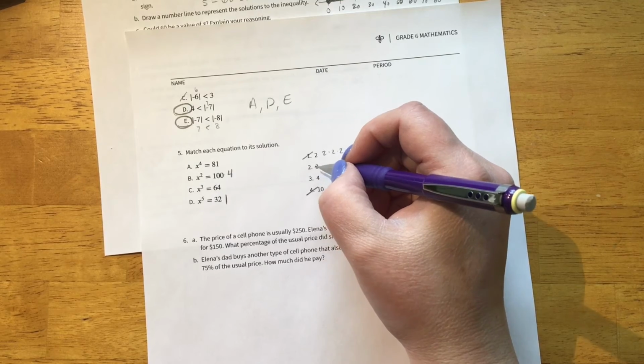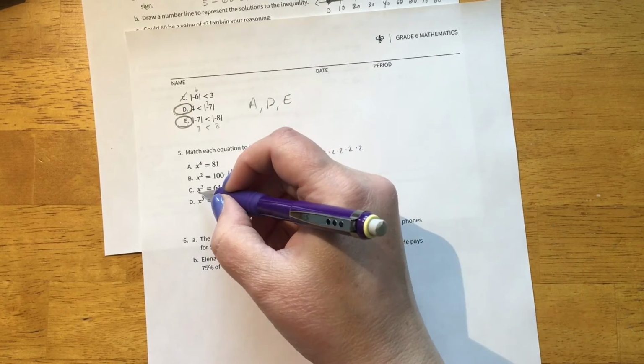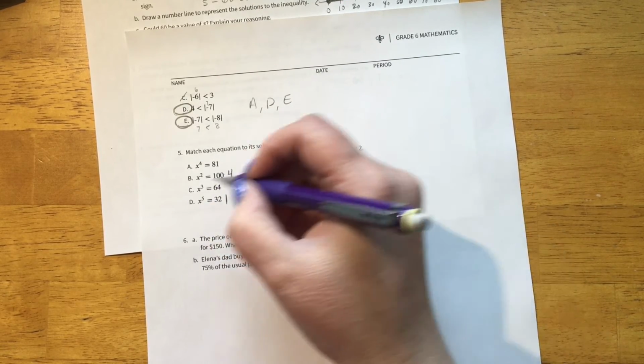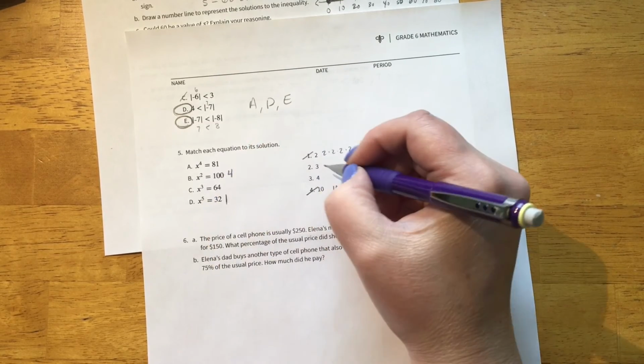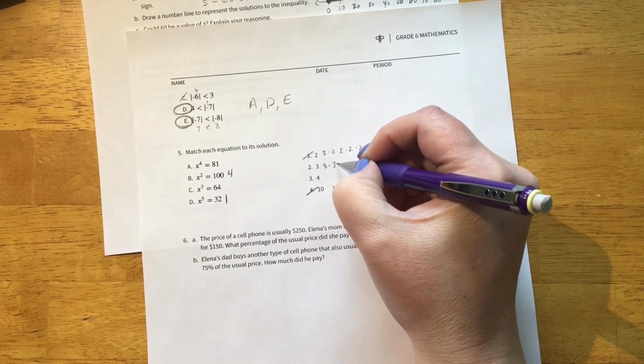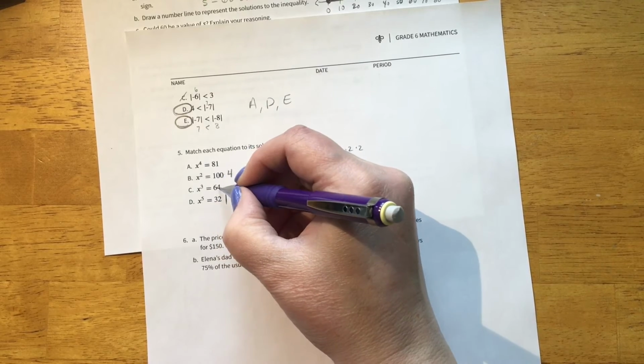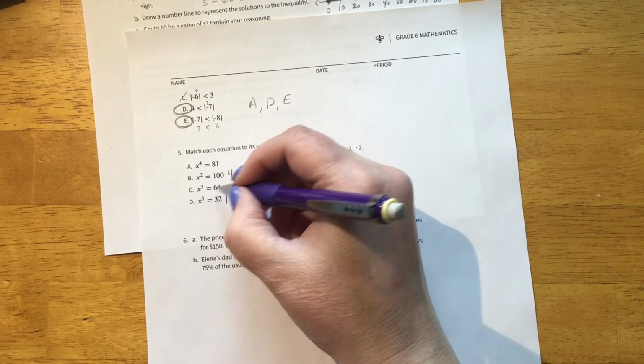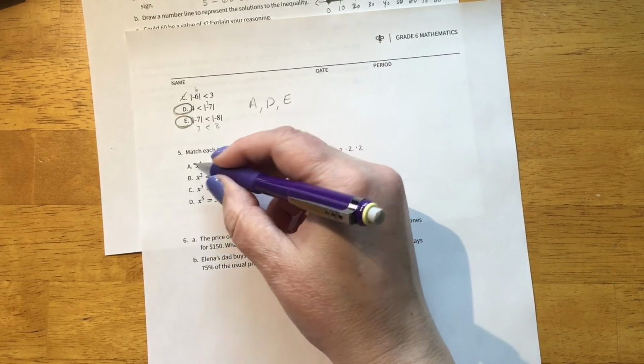Very good. Now let's try 3. I'm going to go to the smallest one first and try it. 3 times 3 times 3. 3 times 3 is 9. 9 times 3 is 27, not 64. So it must not be this one, which means it must be this one.